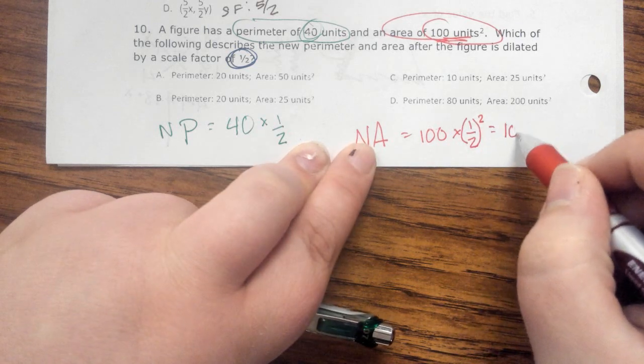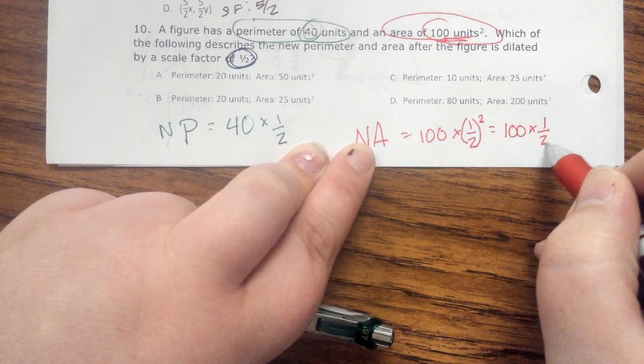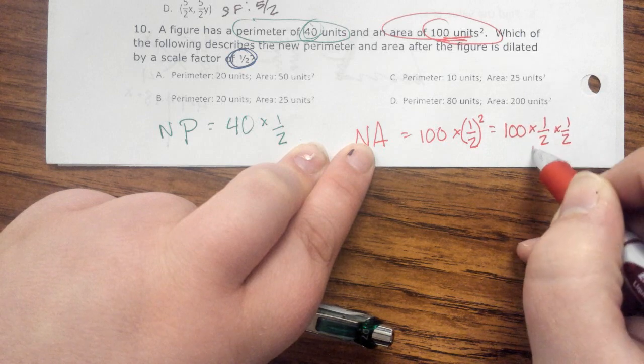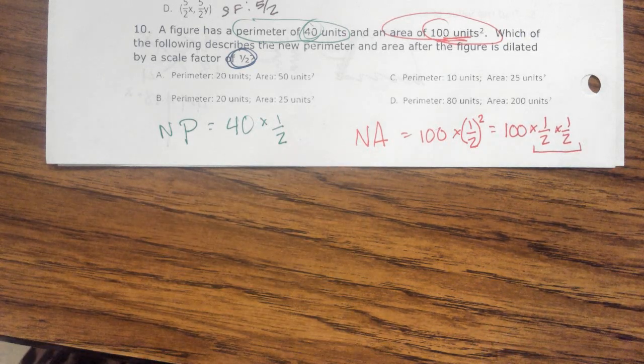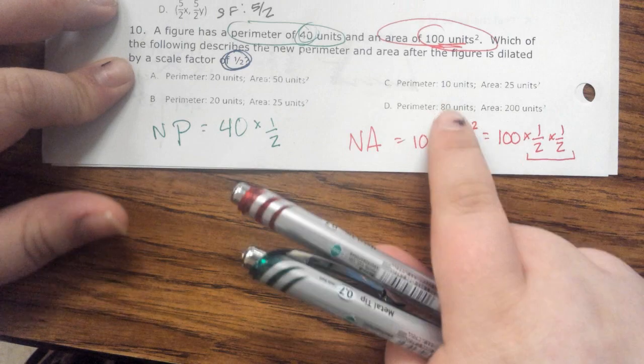That's the same thing as the original area times the scale factor again, times 2 scale factors. And then you want the answer choice that would describe those expressions. Moving on to the last few questions.